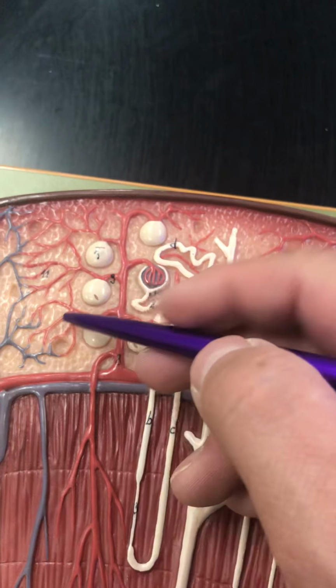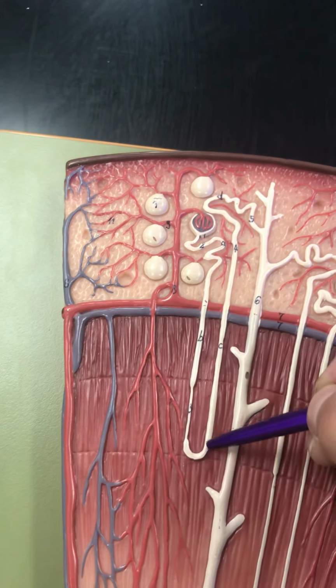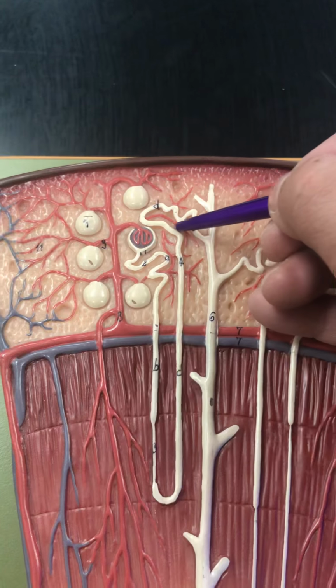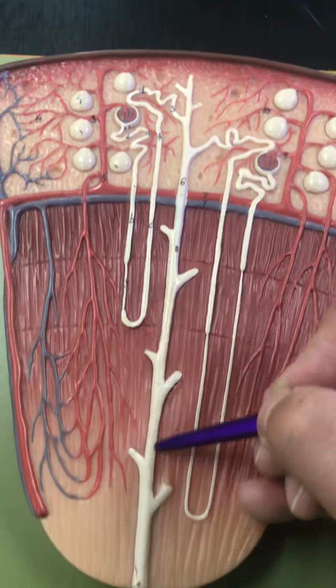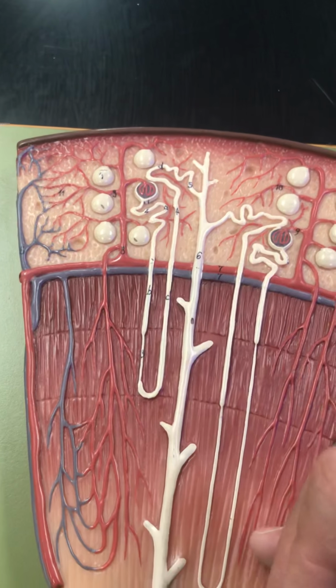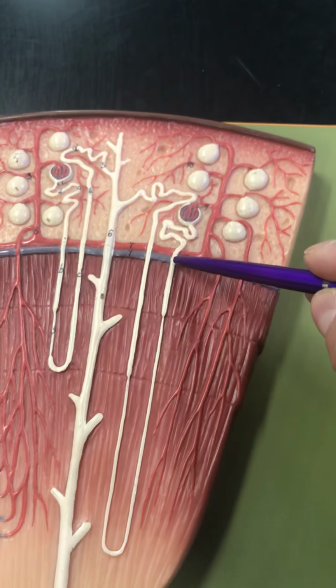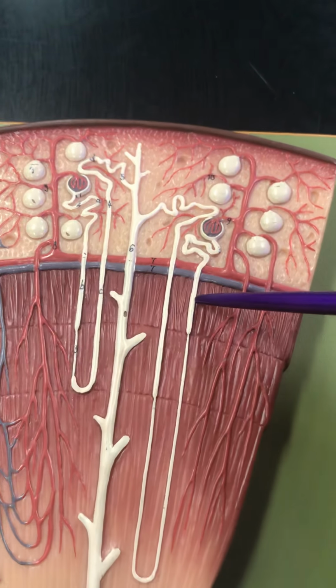As the fluid goes down, the filtrate goes down the descending limb. It makes a U-turn, goes up the ascending limb, and goes into the distal convoluted tubule, where it then empties into the collecting duct. One collecting duct receives many distal convoluted tubules. Again, the longer the loop, the more we can concentrate urine.